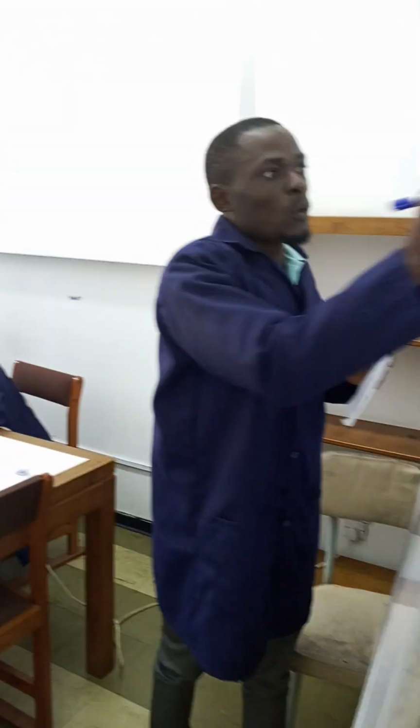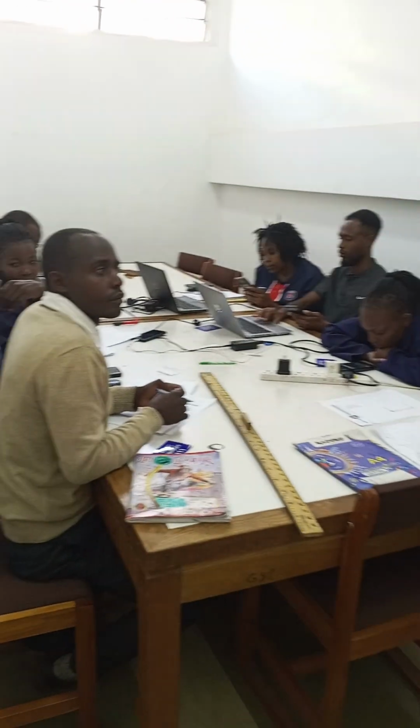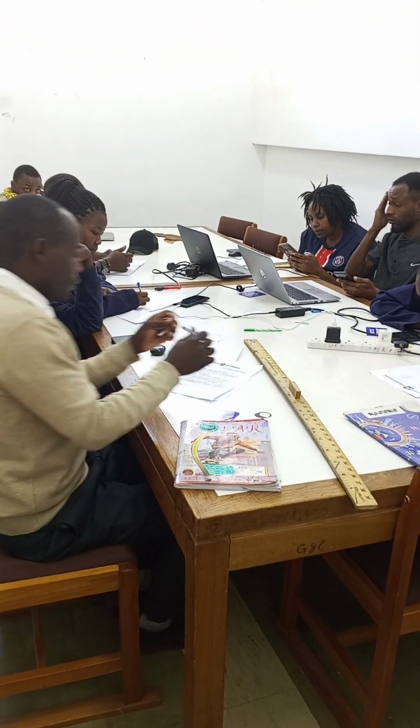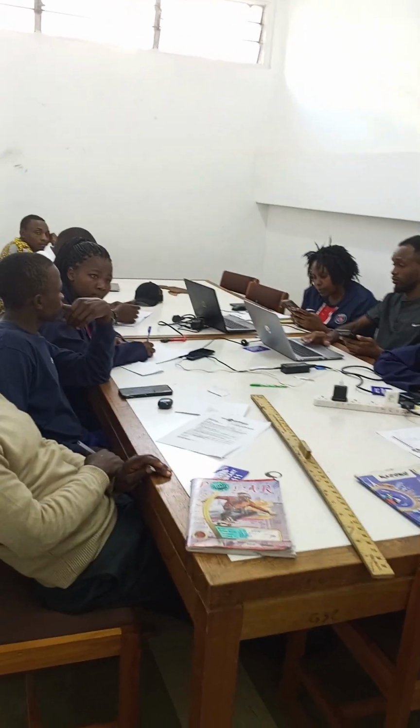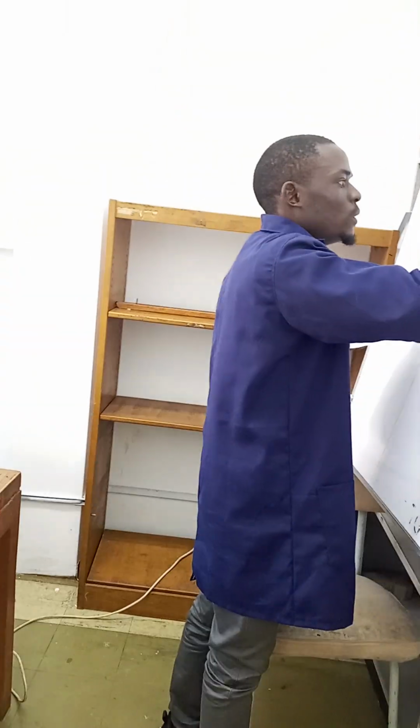This y is the offsets from the long chord. For you to start finding these offsets, you have to divide the long chord into 2. That is here.